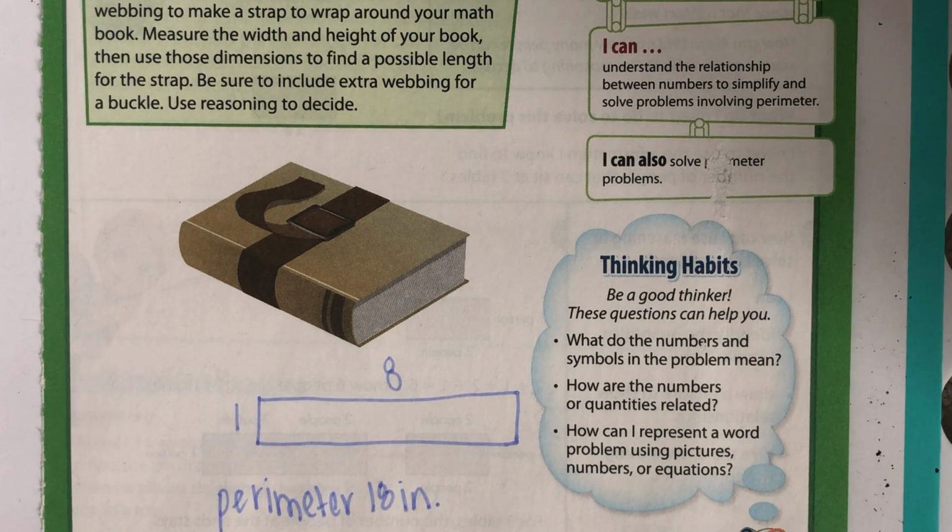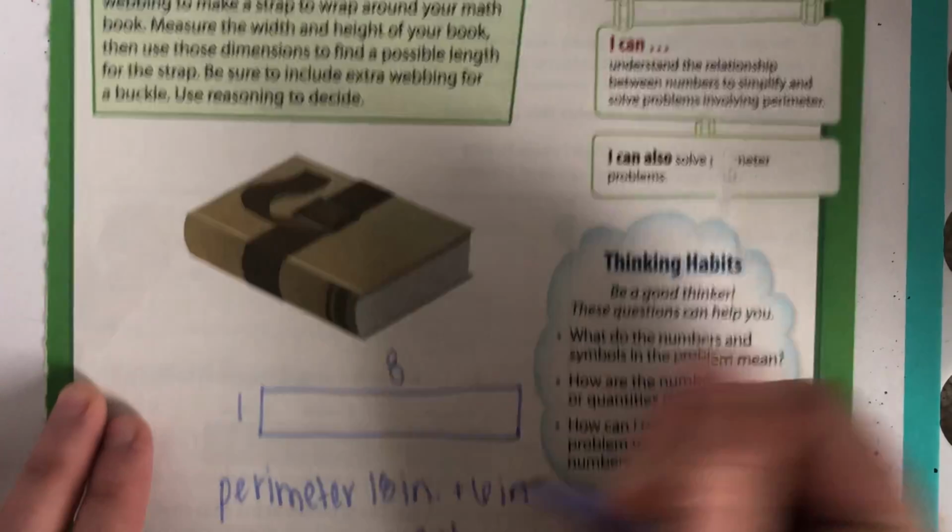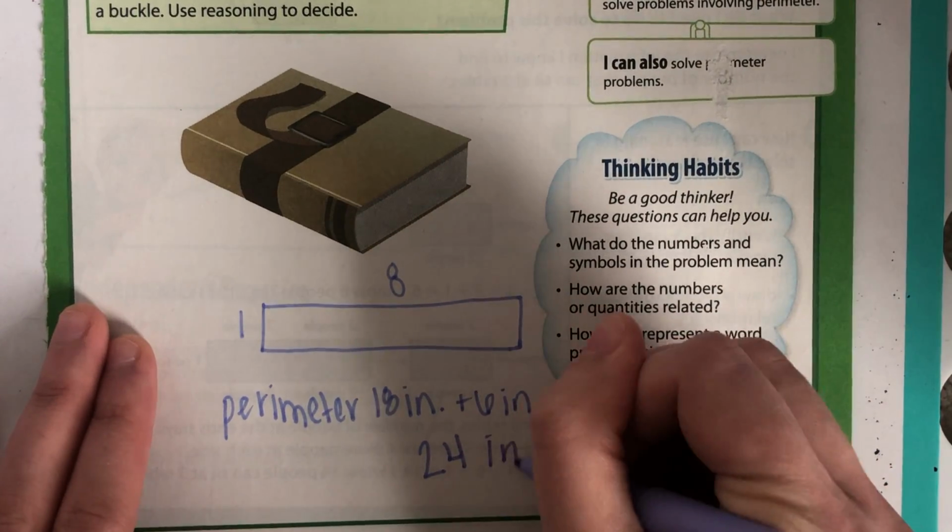And I am going to need to add an extra 6 inches for the buckle. So we're going to add 6. So that'll be 24 inches.